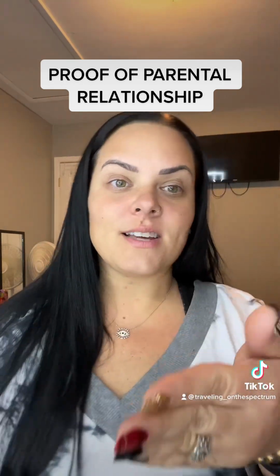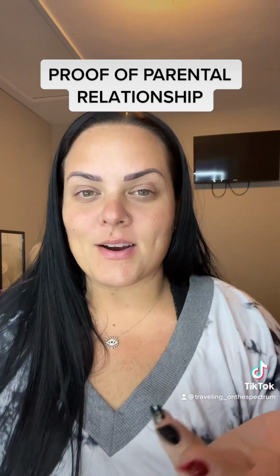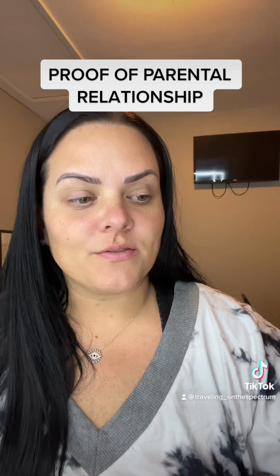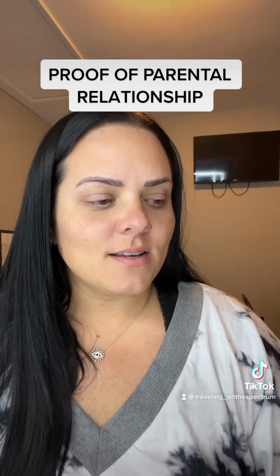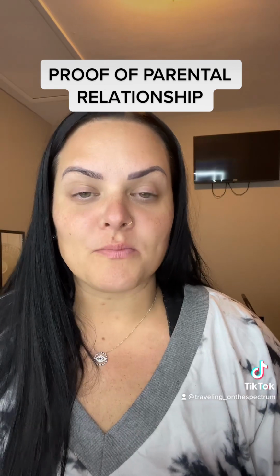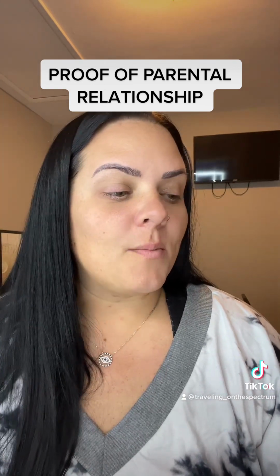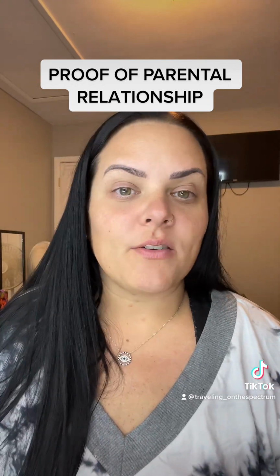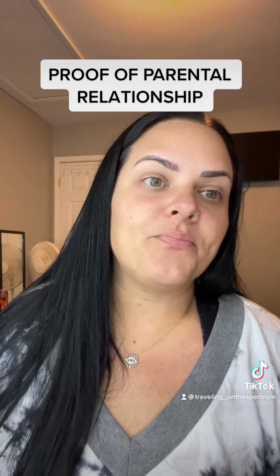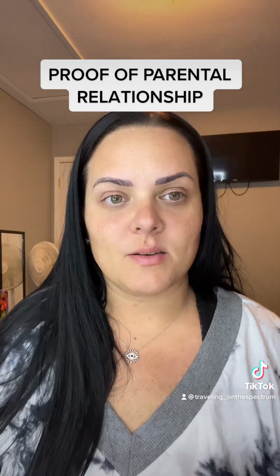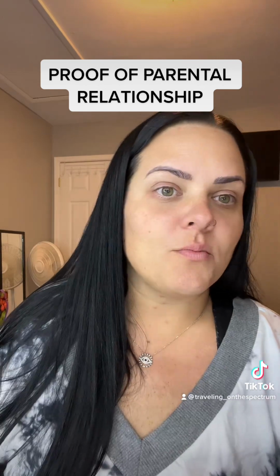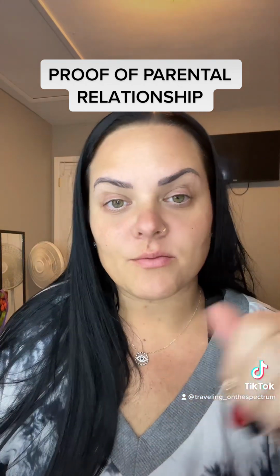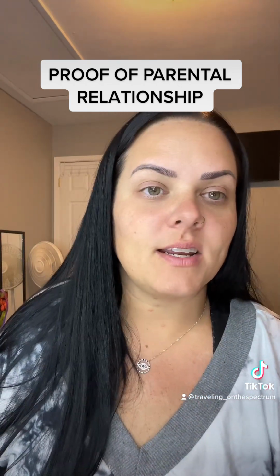However, there are times where the other parent might not be available. For example, my daughter's father is, we'll say, difficult to get in touch with and doesn't live close by. But I wanted to take her on a vacation, so I needed to get her a passport. So the way around this is that the other parent that's on the birth certificate, either you can have them come there and fill out the form with you and bring their ID.